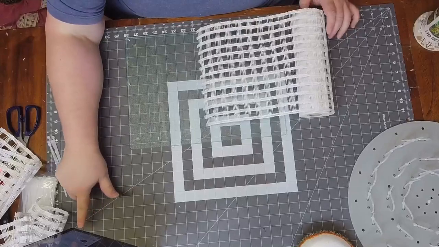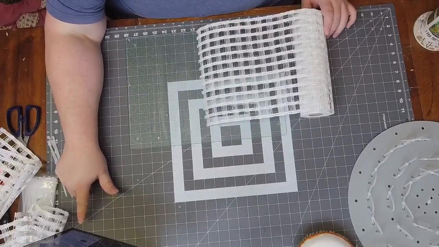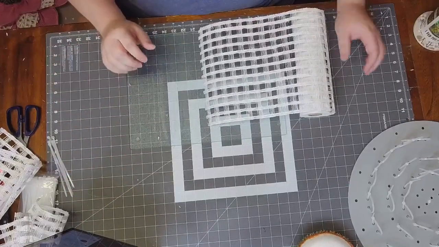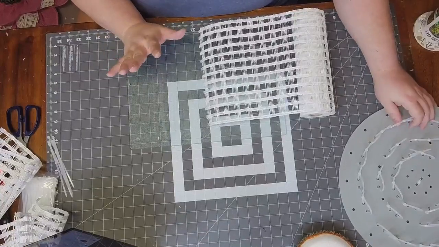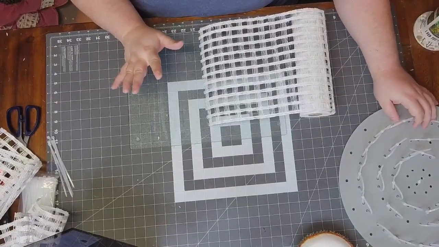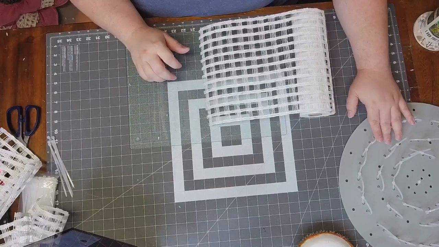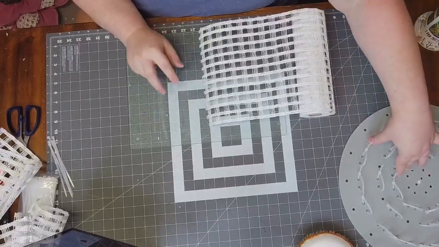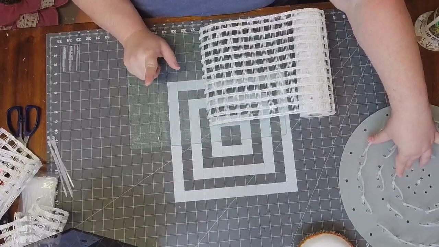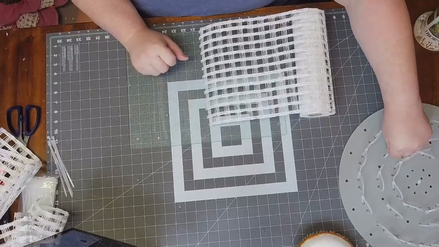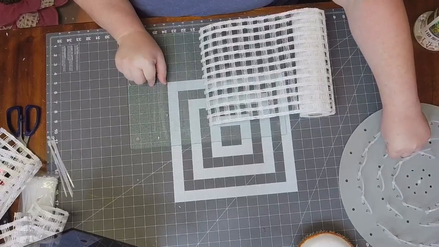Let's see, we need 3 groups of 8. So you're going to need 5 cut pieces for the leaves, 16 plus 8, so 24 of one color, and then 8 of your other color.